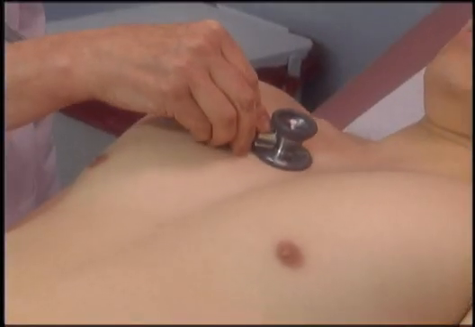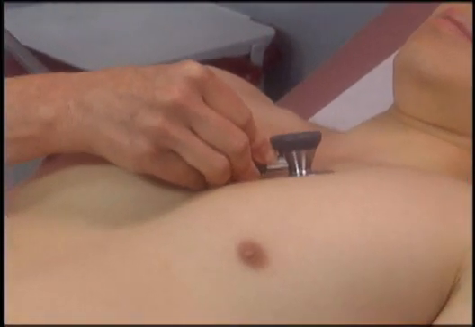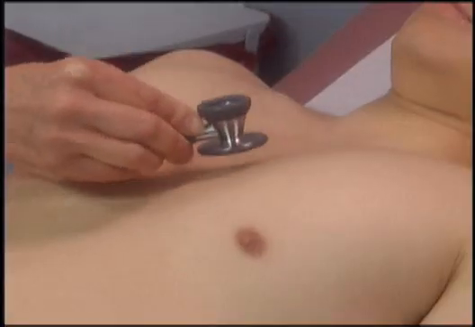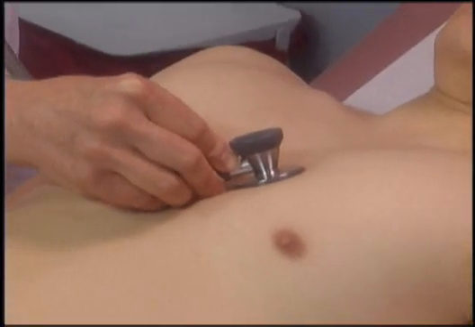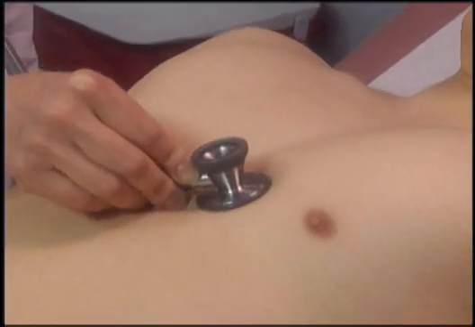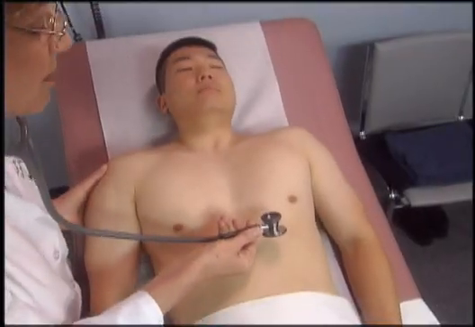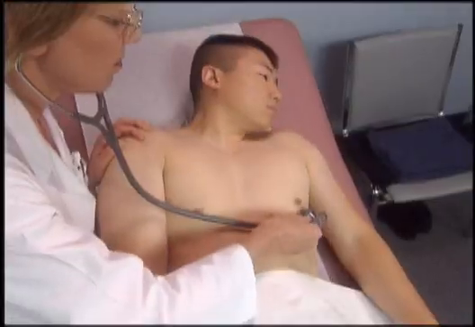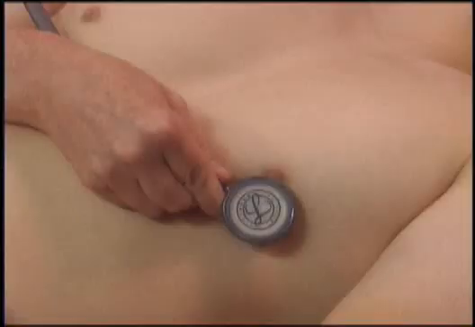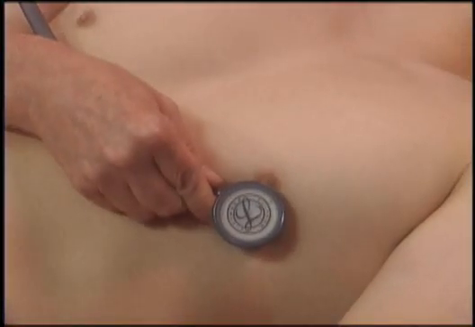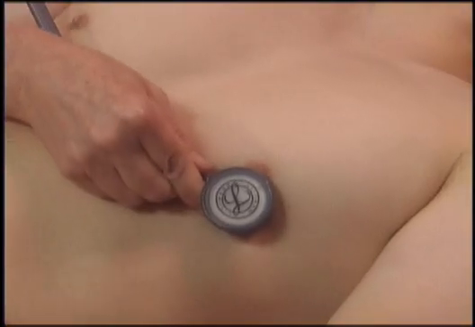Listen with the diaphragm of the stethoscope at the aortic area in the second right interspace. Listen at all auscultatory areas for S1, S2, or any murmurs or extra sounds. Next, roll the patient partly onto the left side and use the bell to detect diastolic sounds such as mitral stenosis or an S3.